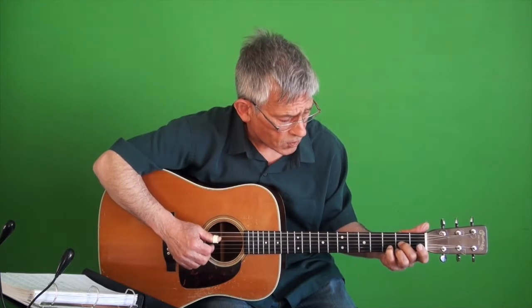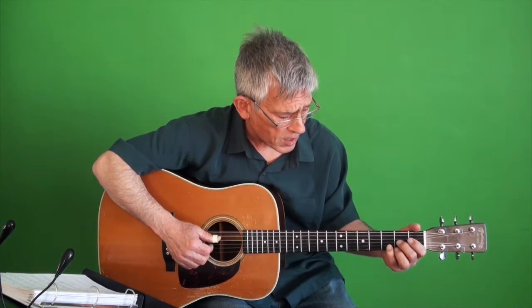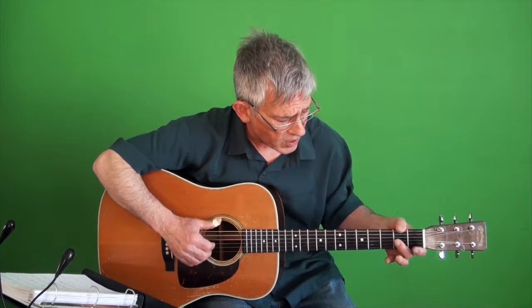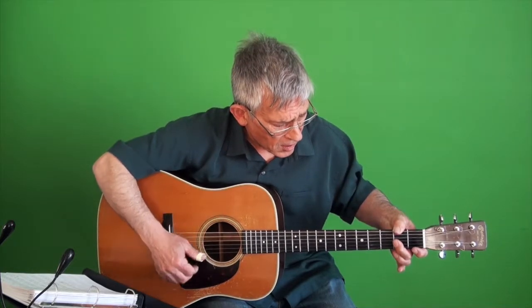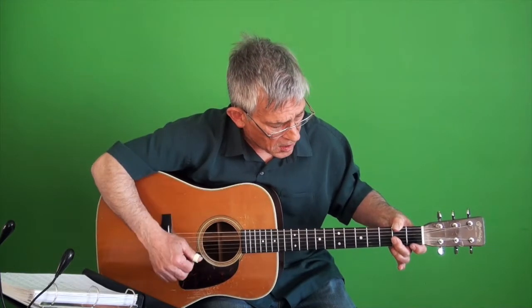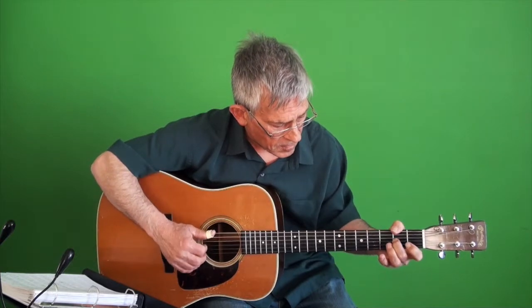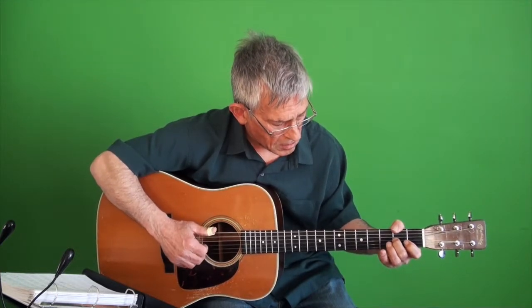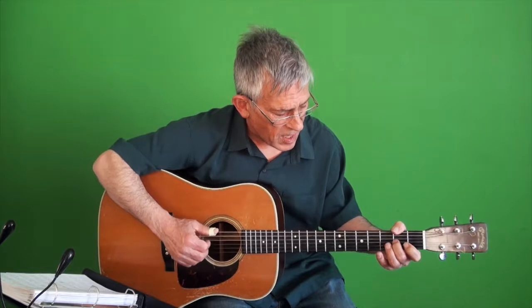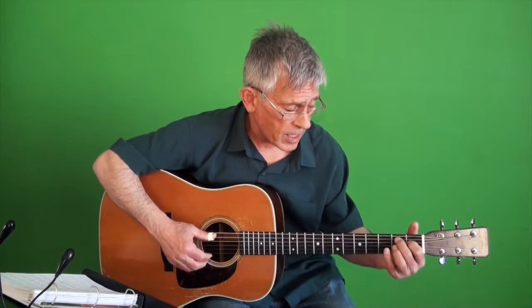When you lift this one up, that's C sharp, the major 7, and also this one goes down, so you get, and then that's an F sharp minor chord, and then the E minor.